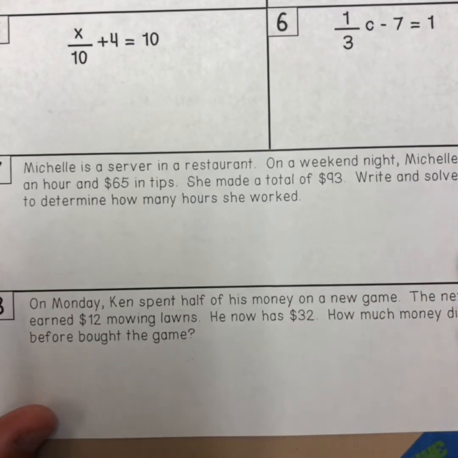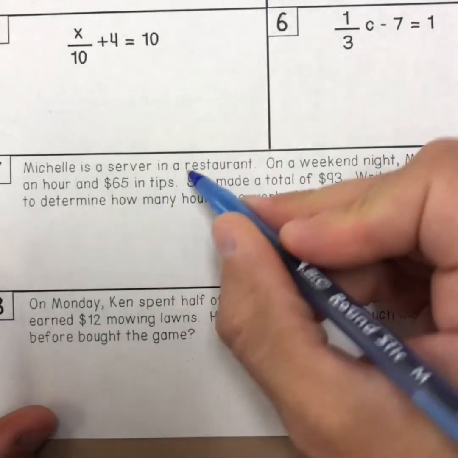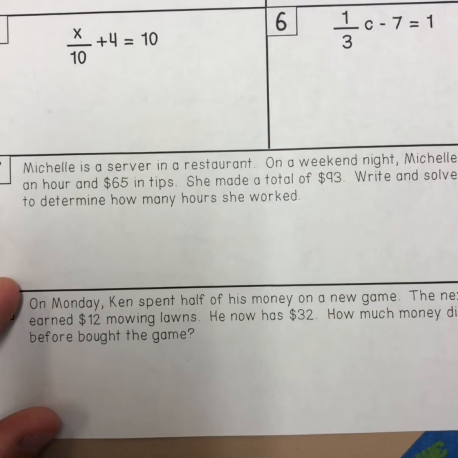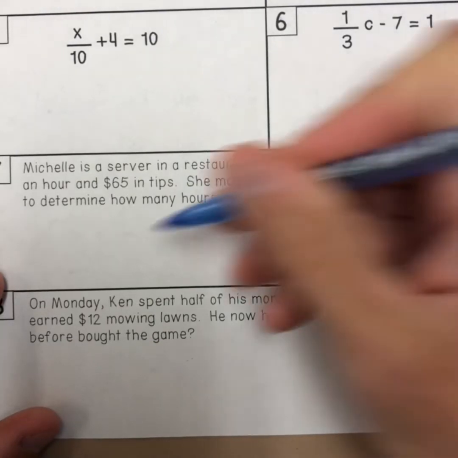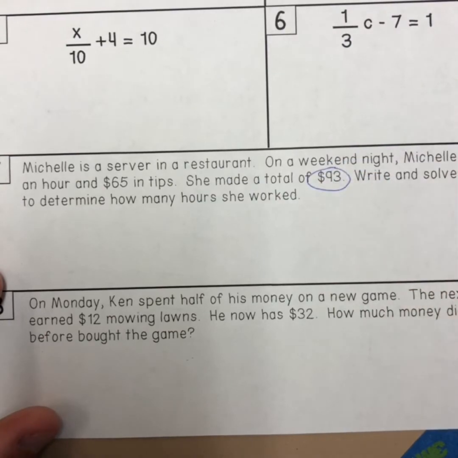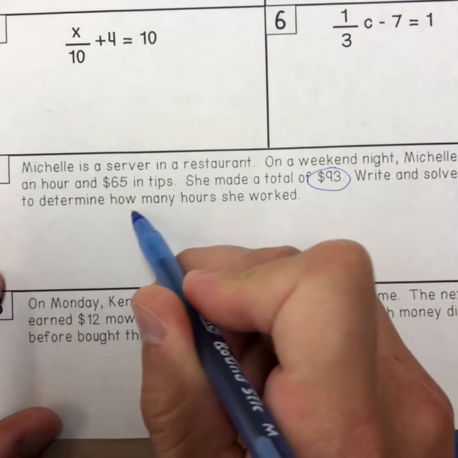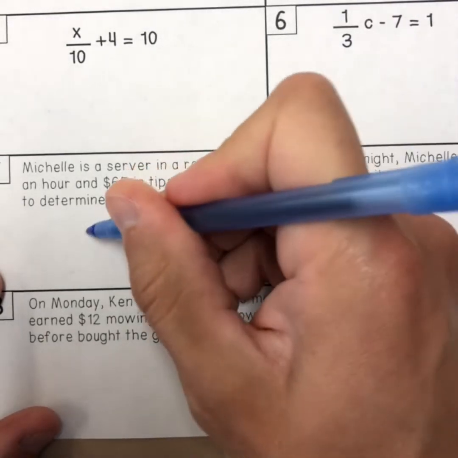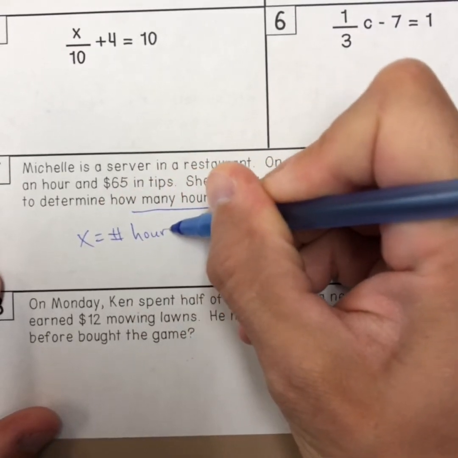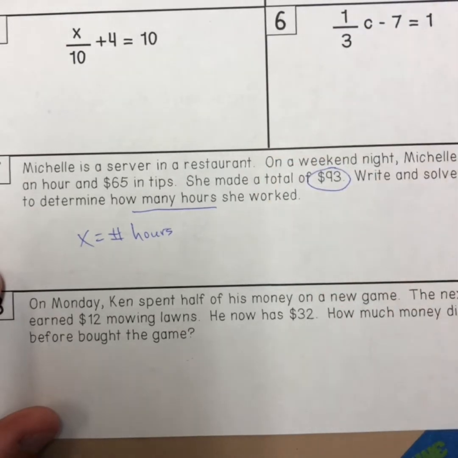We'll go daily double. For this first one, shout out to any waitresses or waiters out there. So serving in a restaurant, Michelle earns $4 per hour and $65 in tips for a total of $93 on a weekend night. We are trying to figure out how many hours she worked, so that's our variable. Let's call x the number of hours. All right, and then we're going to set up an equation from here.